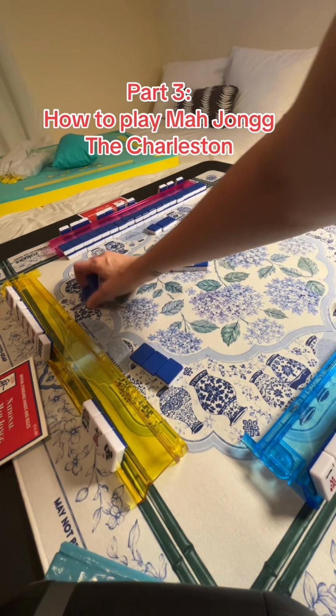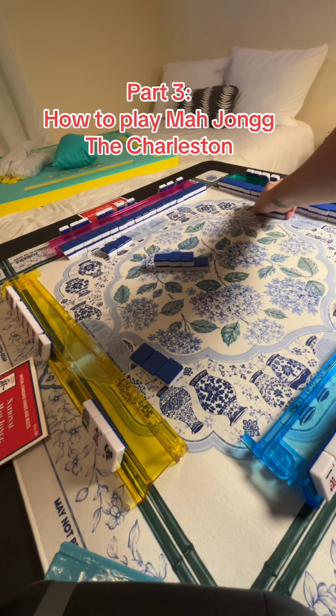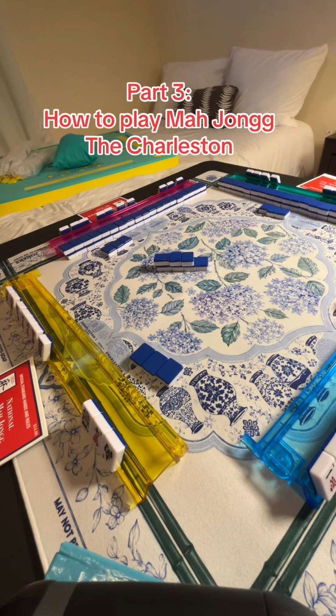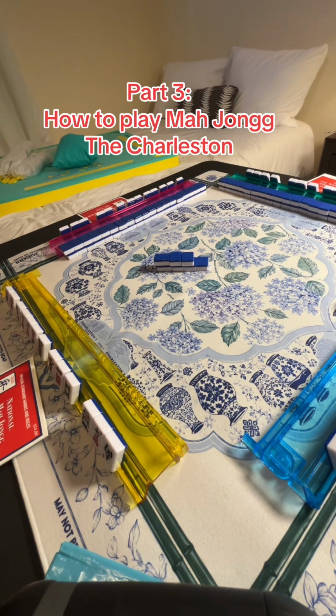Okay, and then this person passes to the left. This person passes to the left. And now we have just completed the first round of the Charleston. Now from here, we have 2 things that we can do.